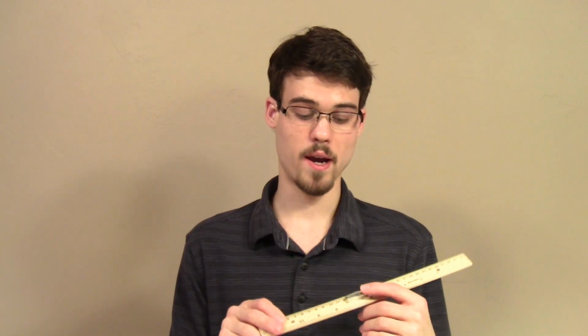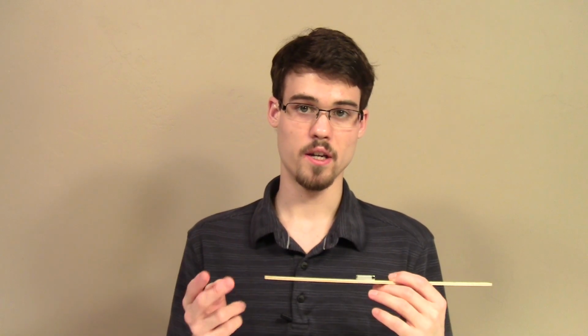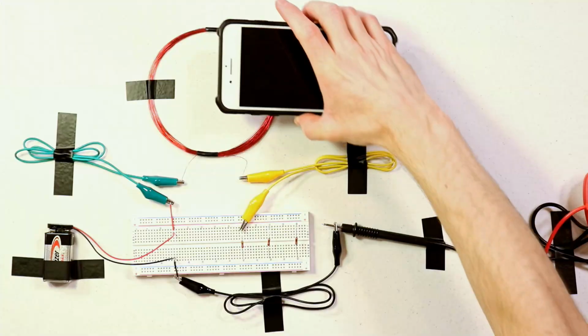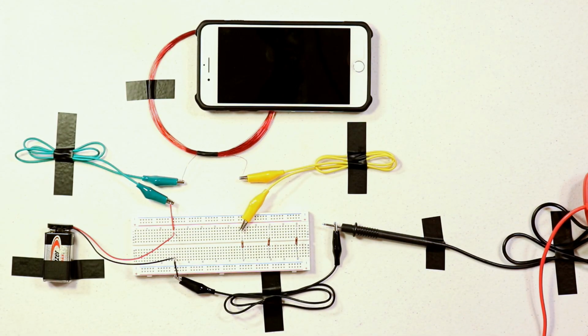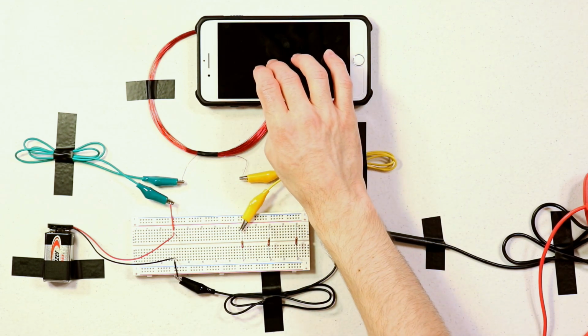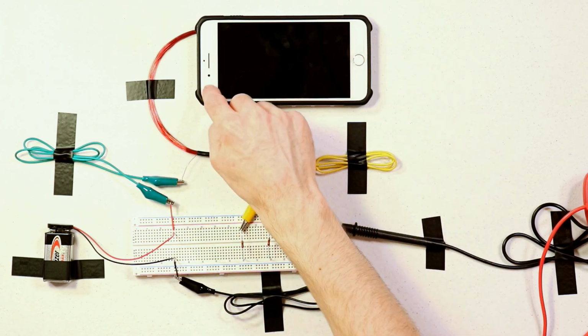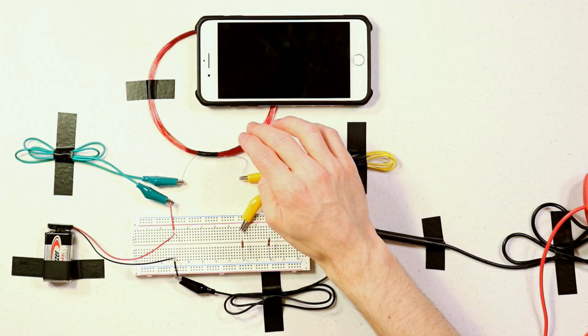Now that we're done with the permanent magnet, you need to place it far away from the experiment setup because it's a fairly strong magnet and we don't want its magnetic field interfering with our measurements. Now that I've identified the sensor location in my phone, I can place the phone over the coil with the sensor directly in the center of the coil. Then for the rest of the experiment, leave the phone there. Don't move it again because we need the sensor location to stay constant relative to the coil.